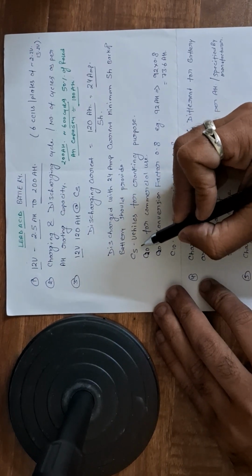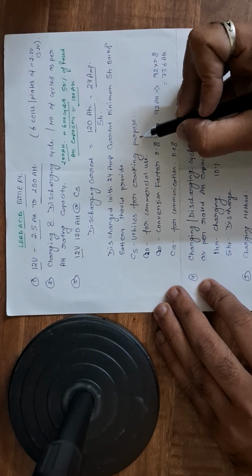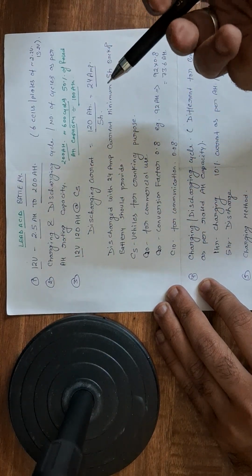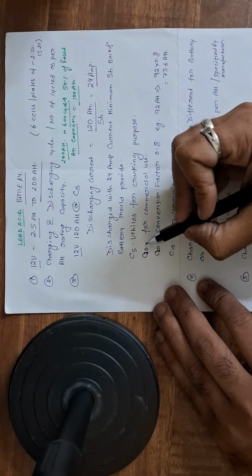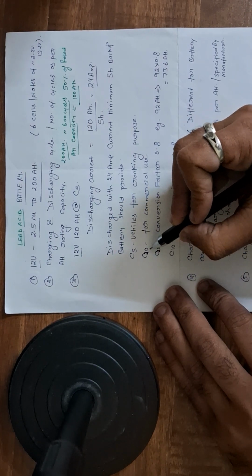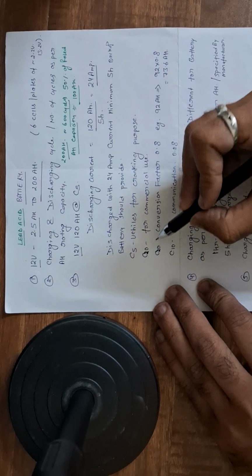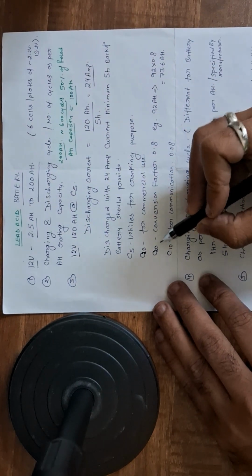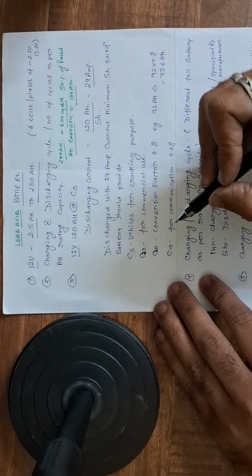As I've already written, C5 batteries are mostly used in vehicles for cranking purposes. Everyone knows cranking: when you start the motor of a vehicle, of a bike anyway, a high starting current is required for the motor. Then we have the C20 rating. C20 batteries are mostly used for commercial use, like at homes, in inverters. C20 batteries are also available in some vehicles.